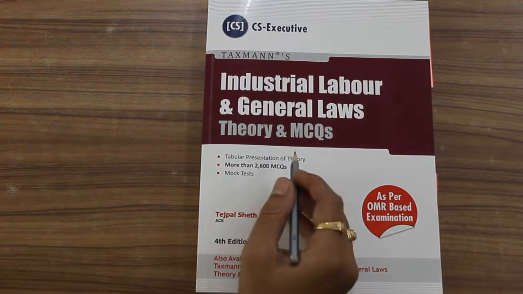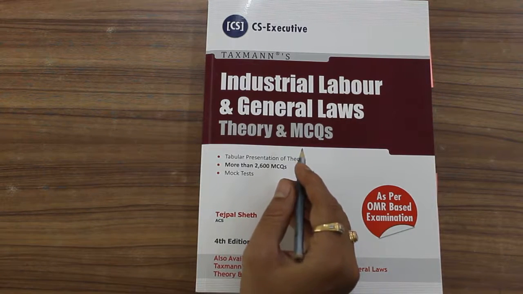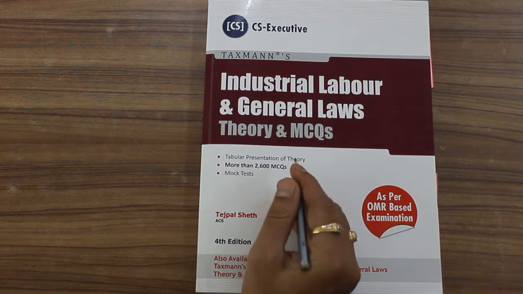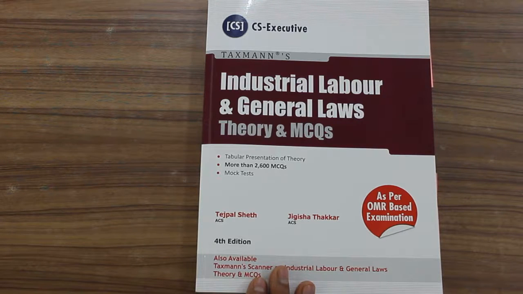Before you, I have my book which has been published by Taxmann. Me and my co-author Jigisa Thakkar have created a very good, student-friendly title, which helps students get good marks with reasonable effort. Let us understand how to read this book and how to get the maximum benefit out of it.